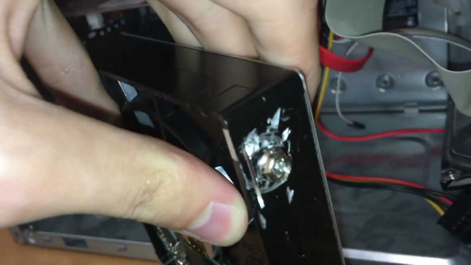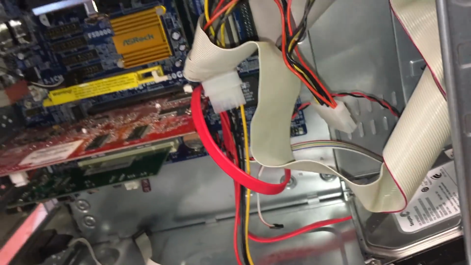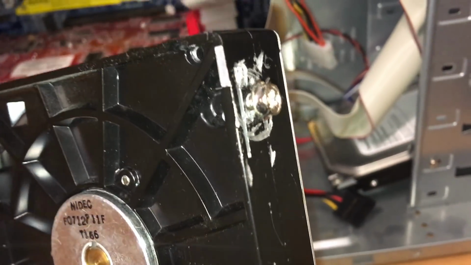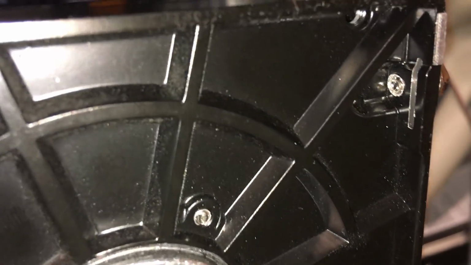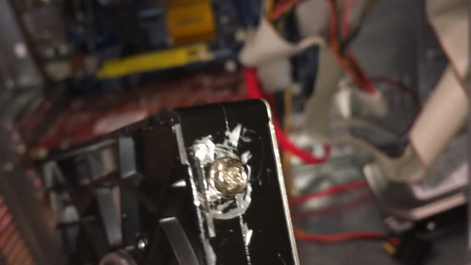As you can see, it's been messed with quite a bit, and that's because the previous owner put in this screw at an angle, and so I just could never get this out. I need like a saw and saw this off. This is just not coming out. And as you can see, it's pretty messy.